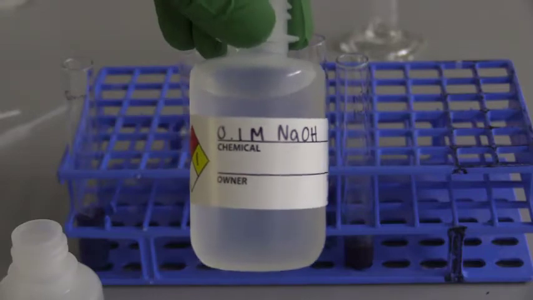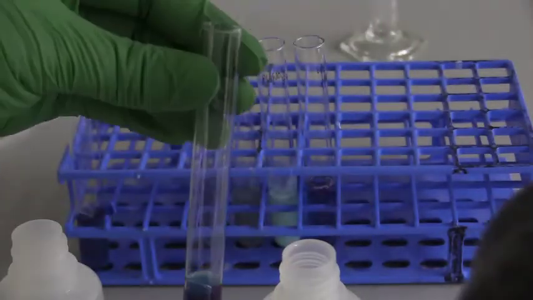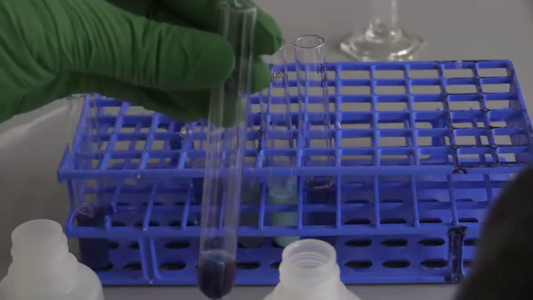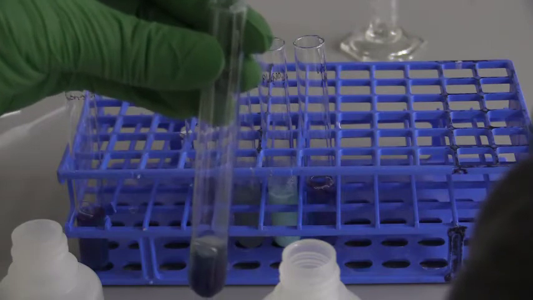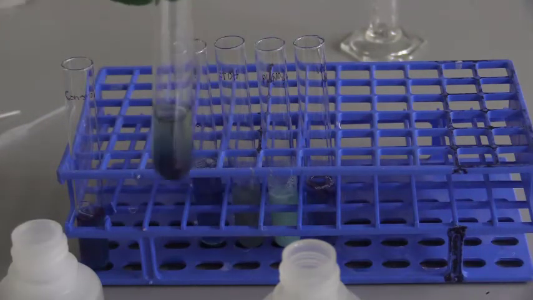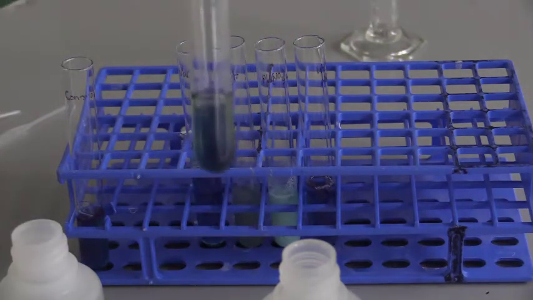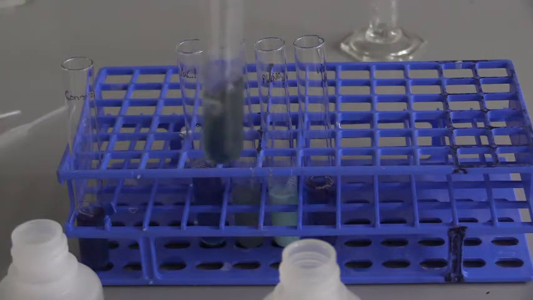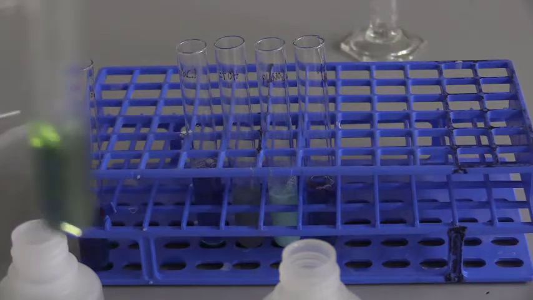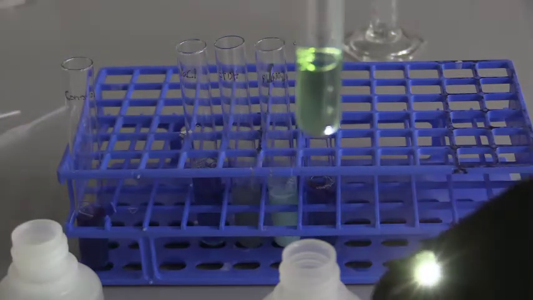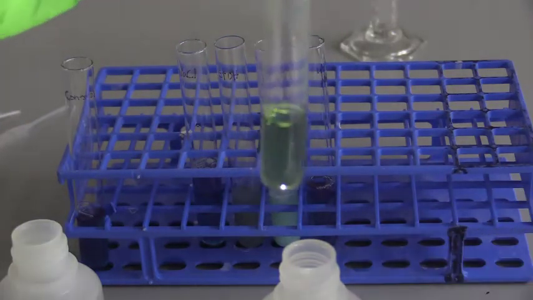Okay, next we're going to add sodium hydroxide, 1 milliliter. You can note your observations here. Is there a color change, a texture change? And here's the sample with the light shined on it. Record your observations.